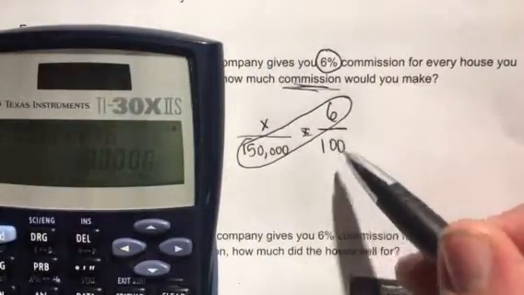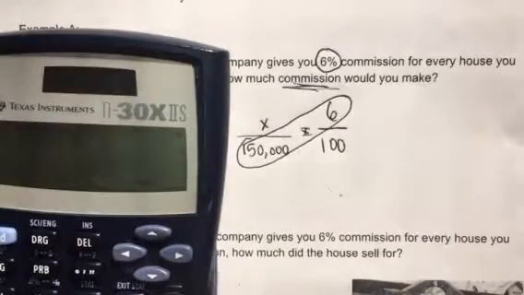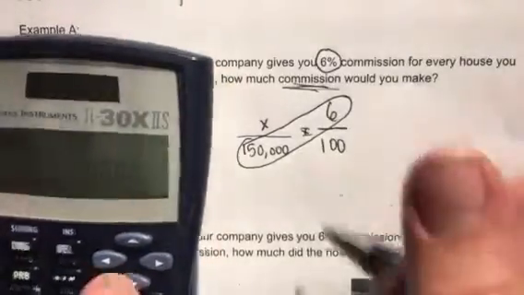Then I divide by the third number, 100. So I get 900,000 divided by 100. And my answer is x equals $9,000.